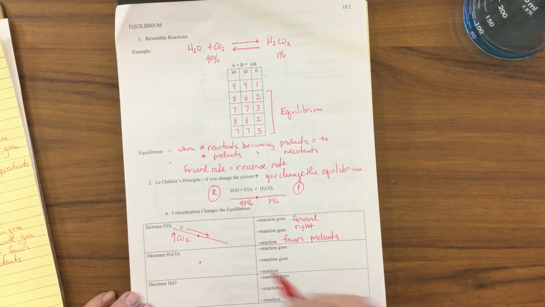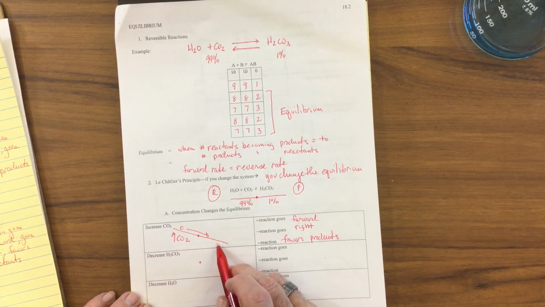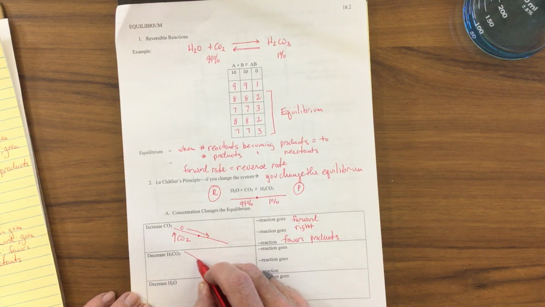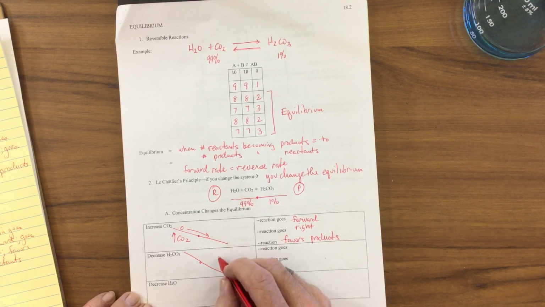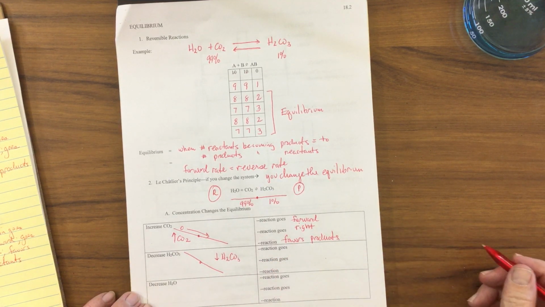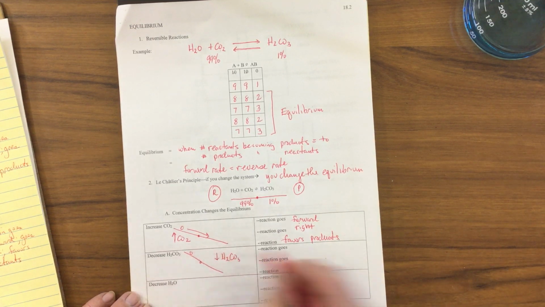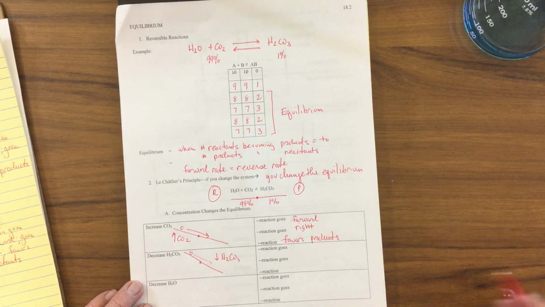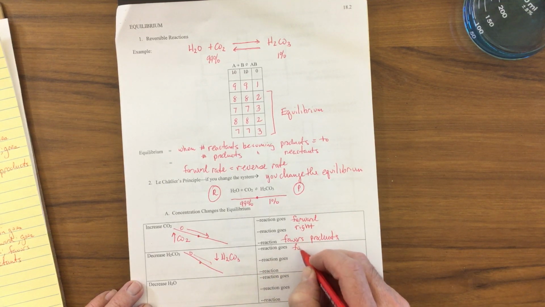So if you can draw this ruler again, now I'm not increasing the reactants, I'm not increasing the products, I'm actually decreasing the product. So if you can draw this ruler like this, I've now decreased the carbonic acid, the H2CO3. Again, which direction is the ball going to roll? It's going to be rolling forward. We would say the reaction goes forward.